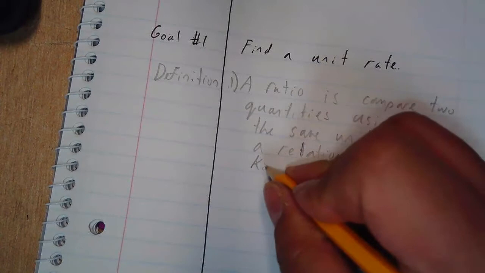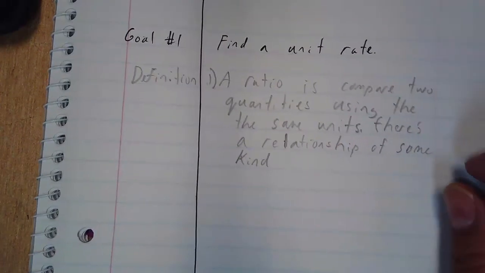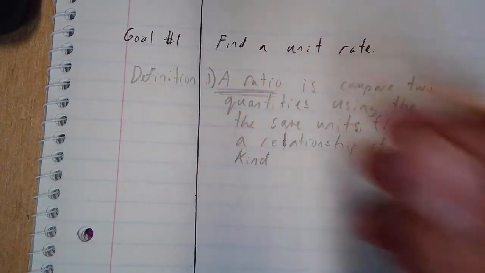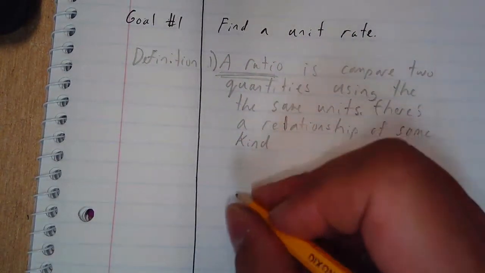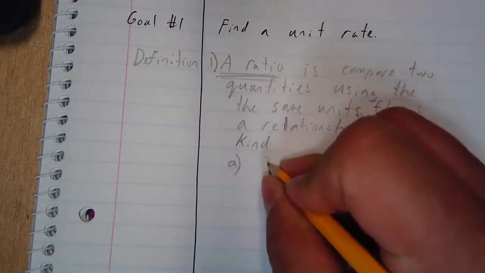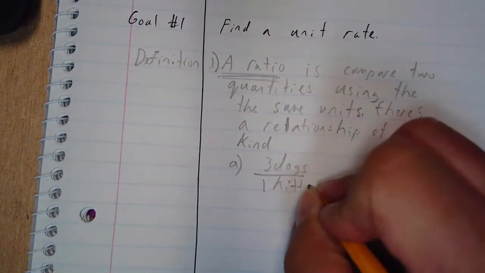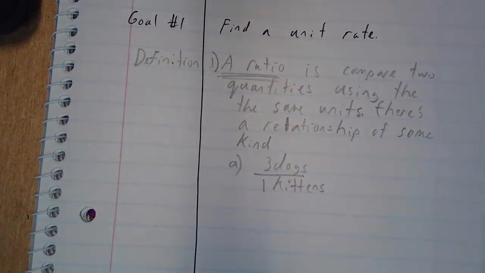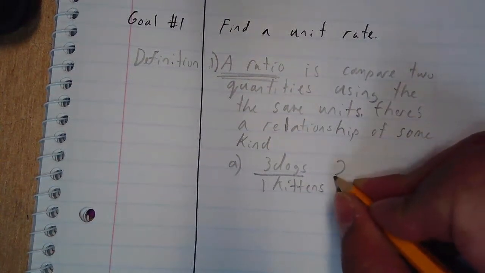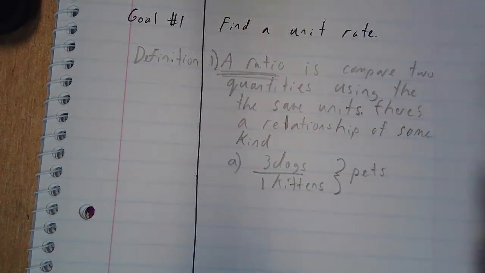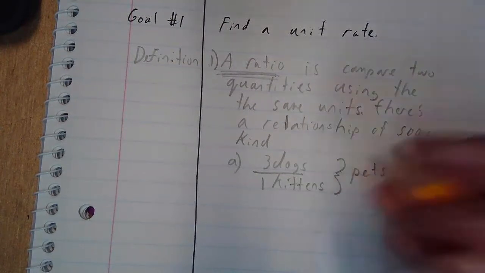Now, guys, depending on where you look, you're going to get different definitions for ratios and rates. So if you have your own that works for you, that's fine. Let me give you somewhere to start, though. Let me give you an example of this. 3 dogs for every 1 kitten. Now, you're comparing 2 different quantities, right? How are they the same units? In this case, you're talking about maybe pets. The category could be animals, but you're still comparing the same kind of units. Okay? 3 dogs to 1 kitten.